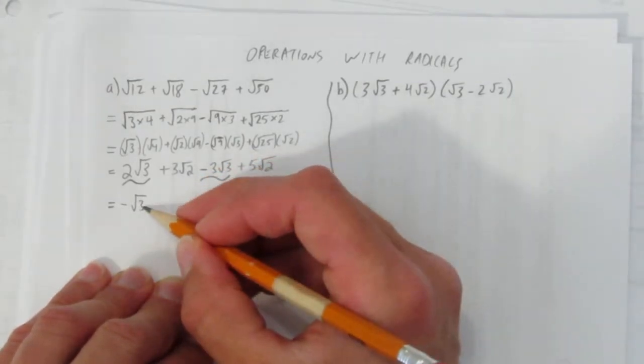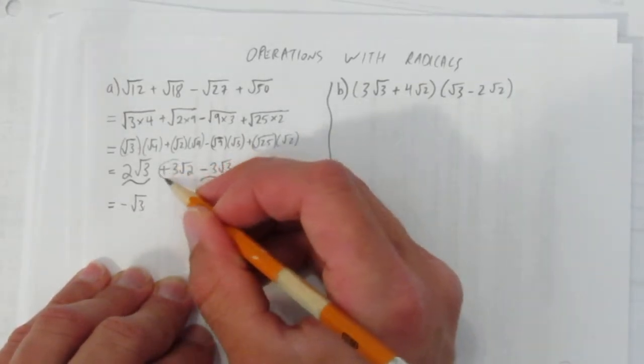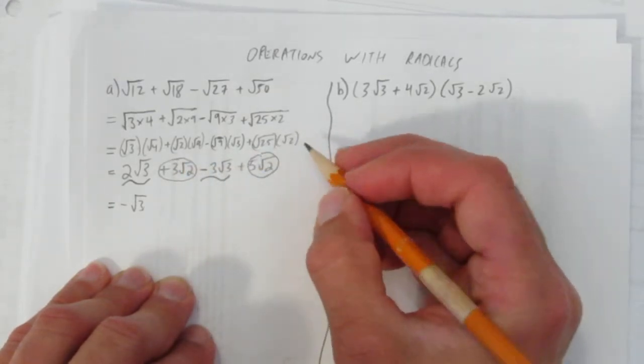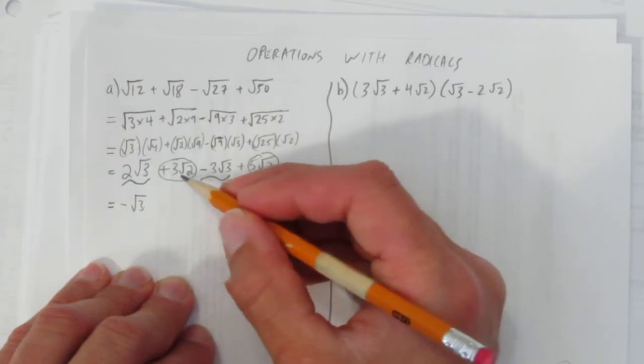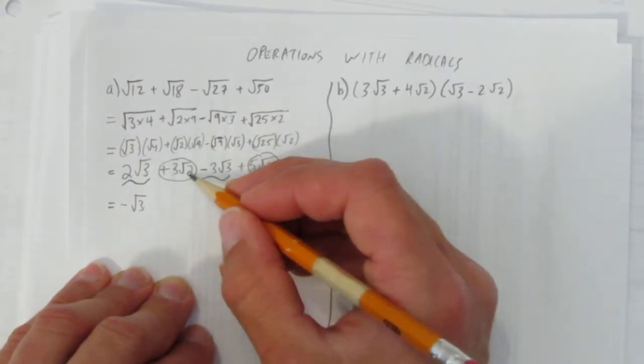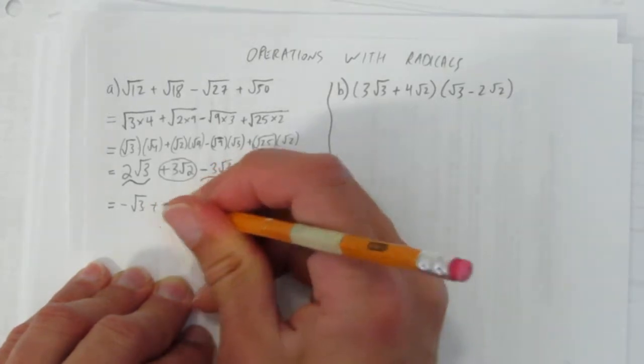I've got negative root 3, and plus we have these same radicals, 3 root 2 and 5 root 2. Think of it like terms. If you had 3x plus 5x, you just have 8x. So what's 3 root 2 plus 5 root 2? 8 root 2.